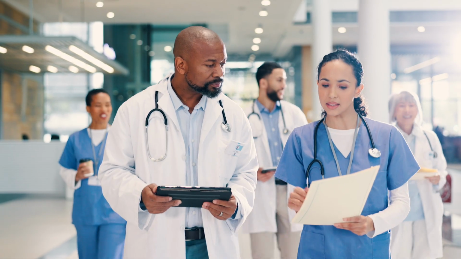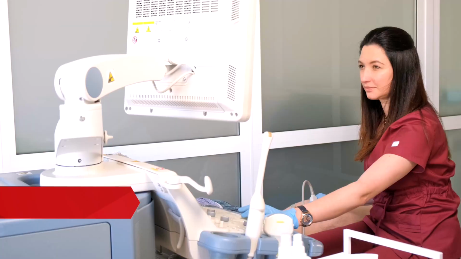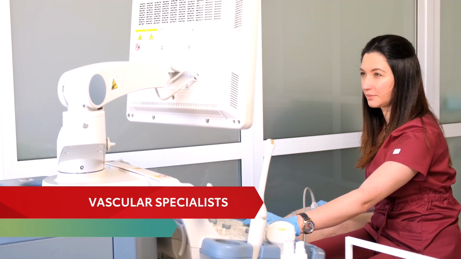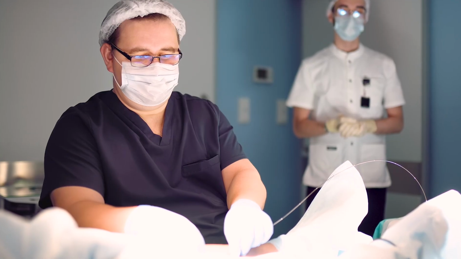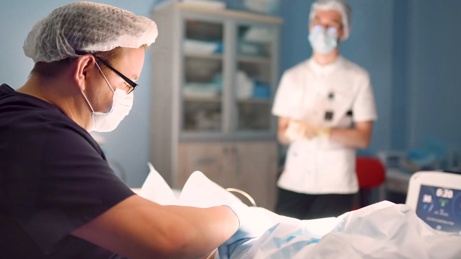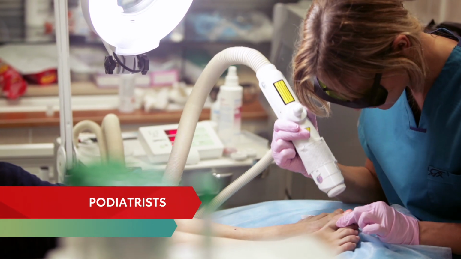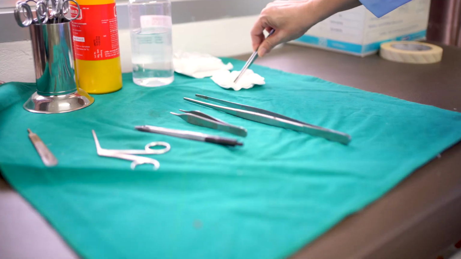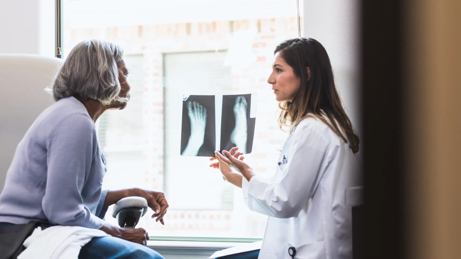Healing complex wounds in PAD requires a multidisciplinary team approach. First, vascular specialists play a key role in evaluating blood flow and performing revascularization procedures when necessary to improve perfusion and promote healing. Second, podiatrists are essential for offloading pressure points, performing debridement, and addressing biomechanical issues to prevent recurrence.